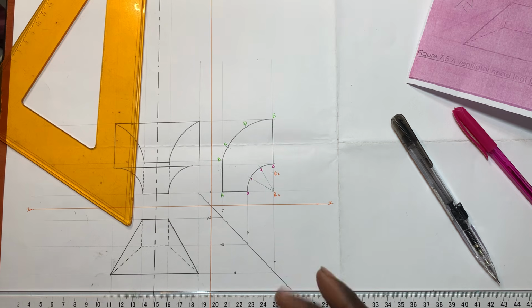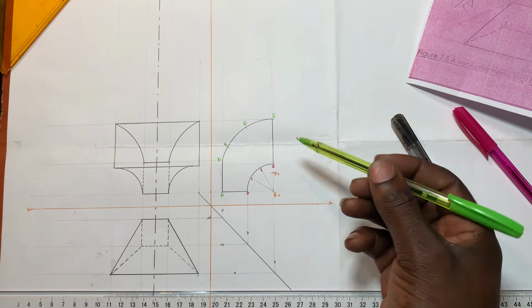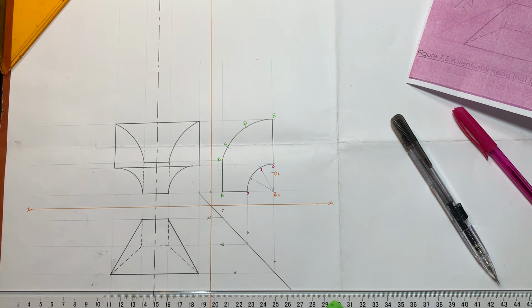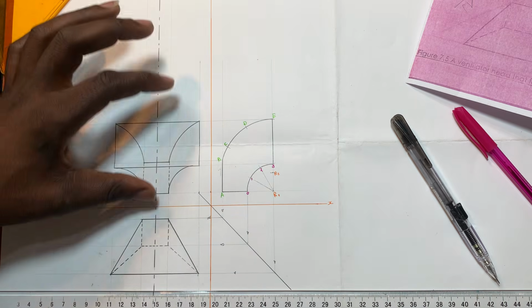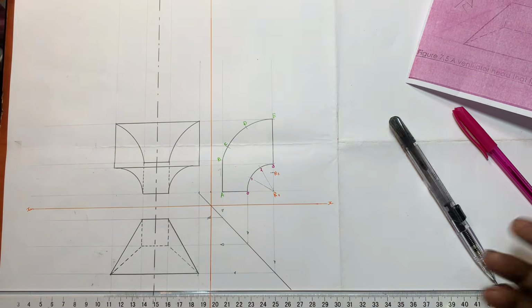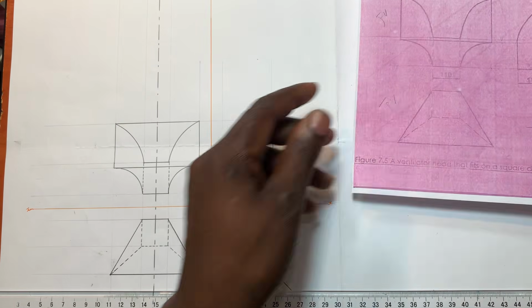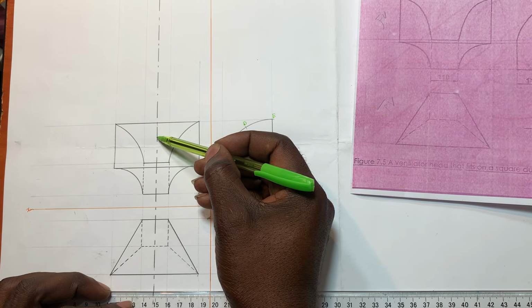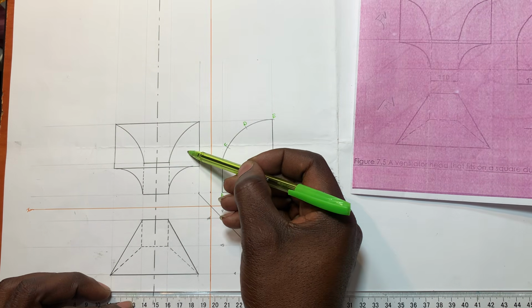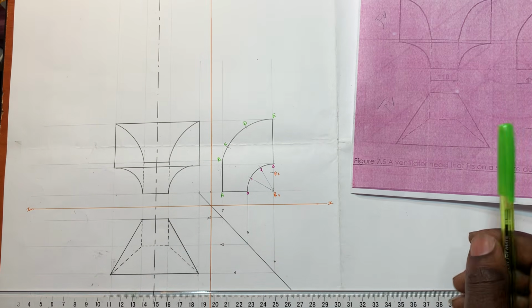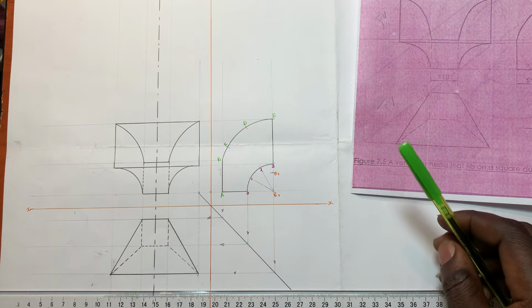So A, B, C, and E. 0, 1, 2, 3. Okay. So after that, what do we do then? So let's start with the upper part of it. Most of the time, they'll tell you that they develop A, B, C. Understand? So to get that, what am I going to do then?